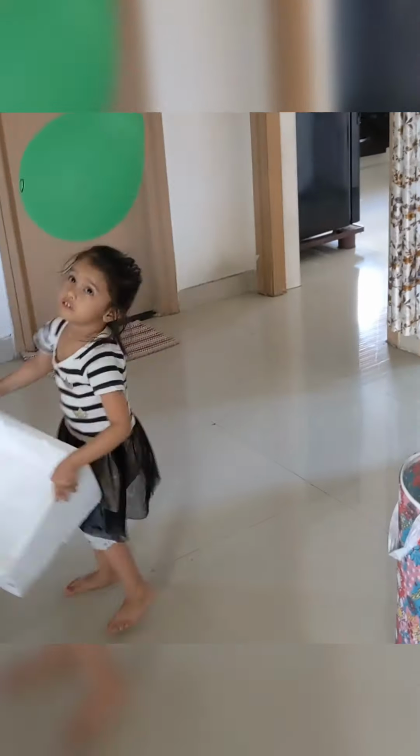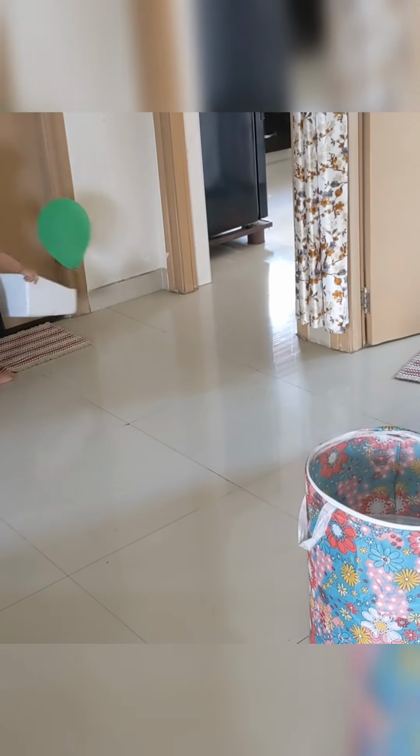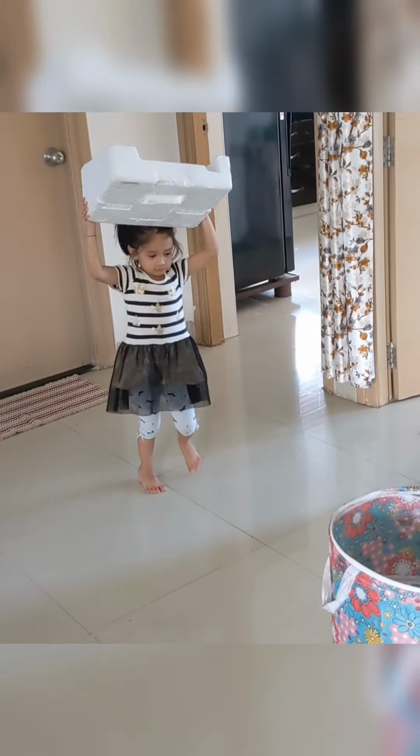There are so many other ideas too with balloons, like catching the balloon, water balloons for bath time, ice balloons, and many more.